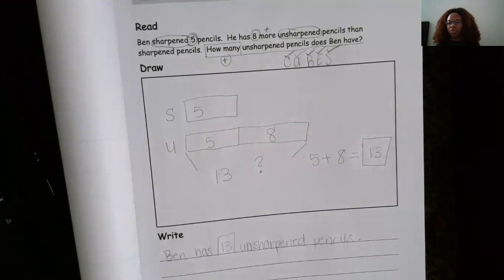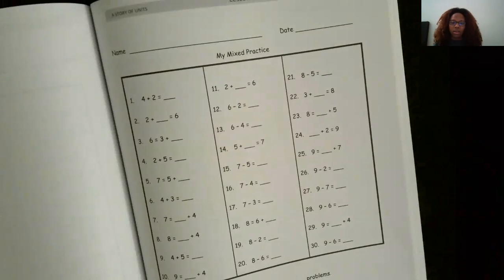And let's go ahead and jump into our fluency. For fluency, we are going to work on some addition and some subtraction. You will still have 1 minute and 30 seconds to complete as many problems as you can. Let me go ahead and get my timer ready. And here's our fluency practice for today. On your mark, get set, go.